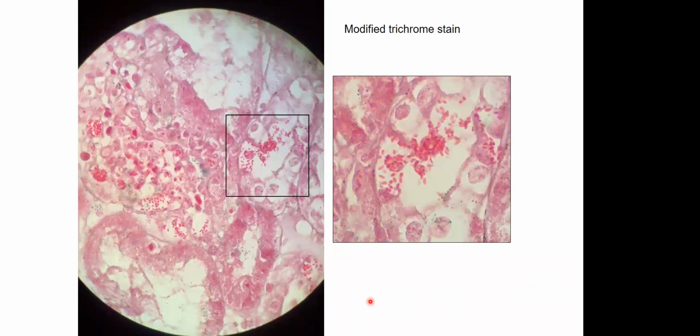And this is the modified trichrome stain, so yet another method. I showed these earlier in terms of stool examination, which may not have convinced you, but I think here you can see that they show up in this sort of sample anyway. They show up the organisms very nicely.